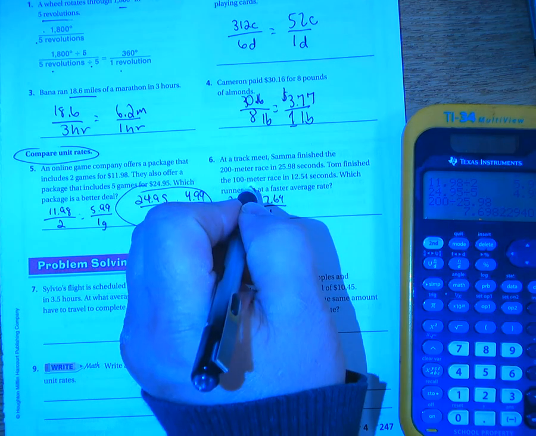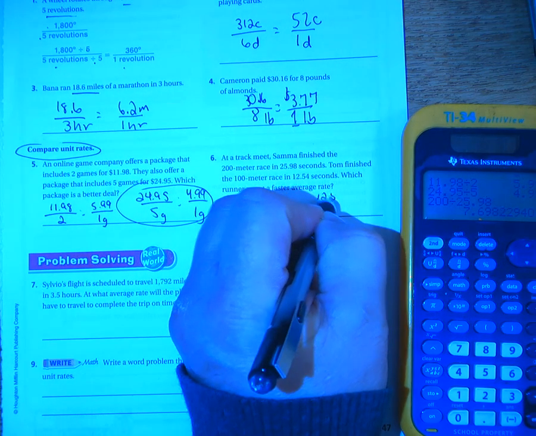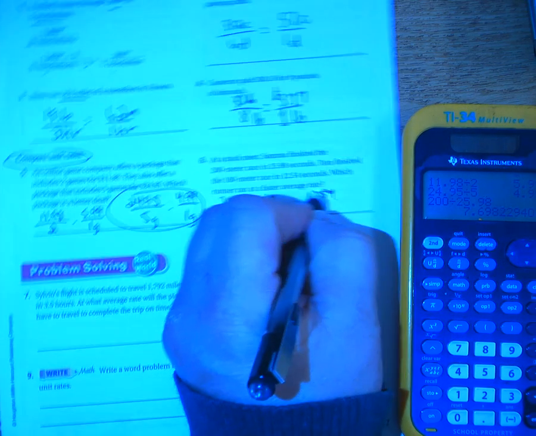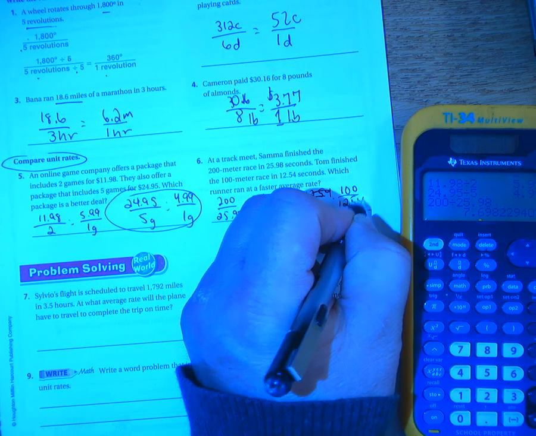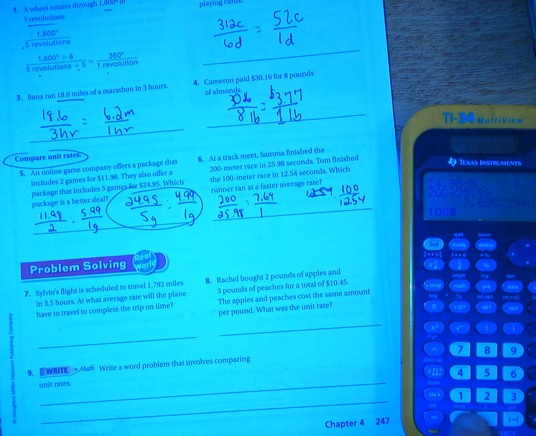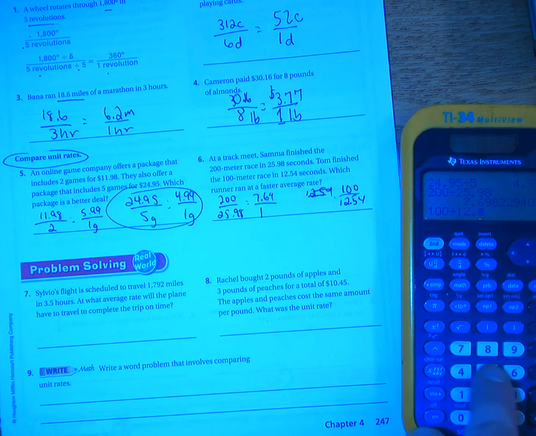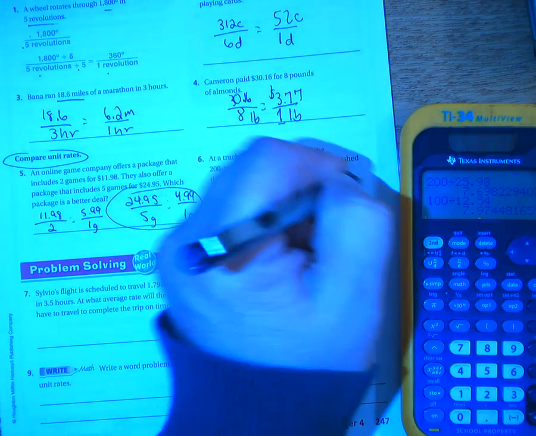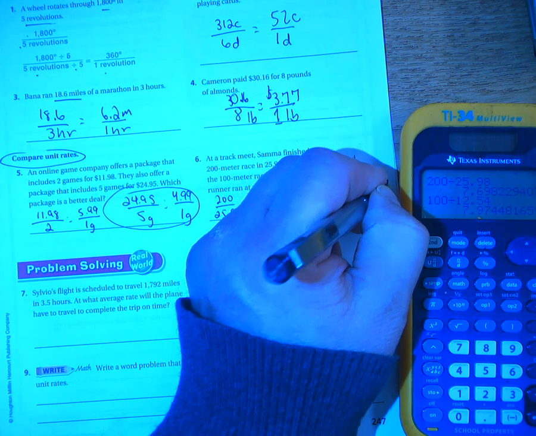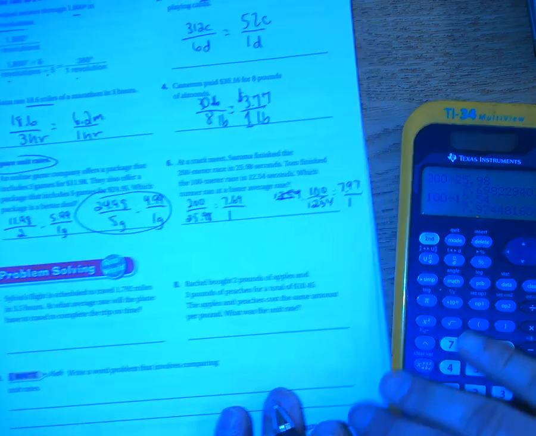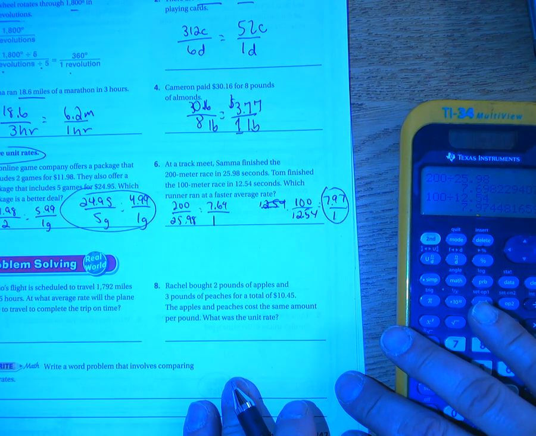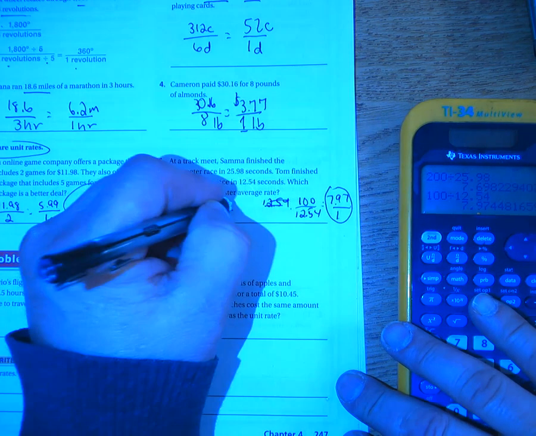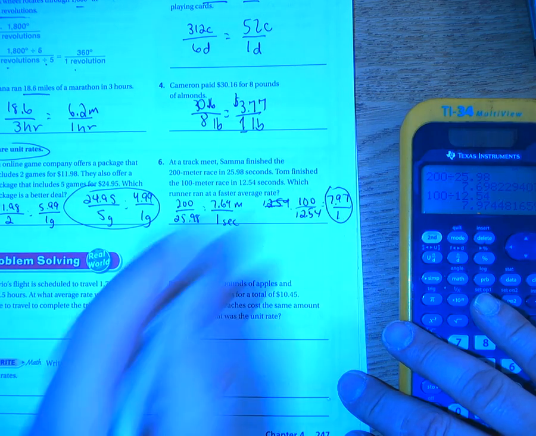And then the other person ran 100 meters in 12.54 seconds. So I take 100 divided by 12.54. She goes 7.97 meters in 1 second. So because this person goes further in the same amount of time, she's faster. Meters per second.